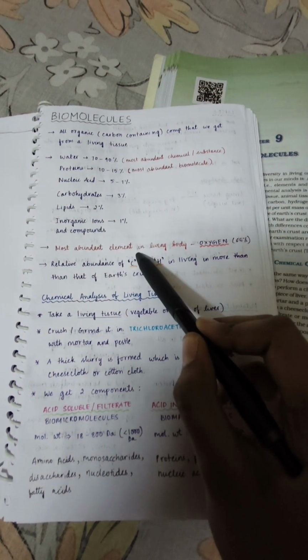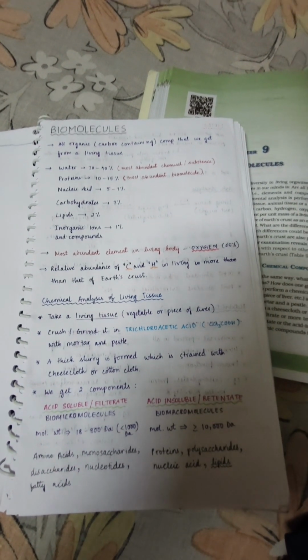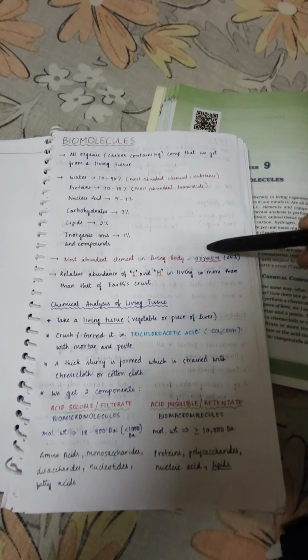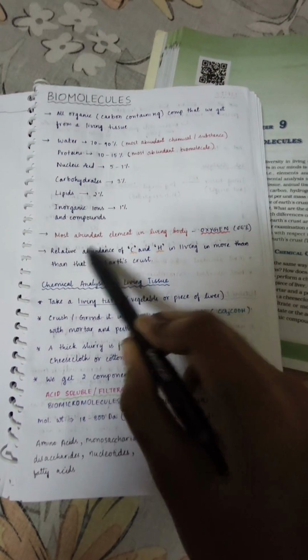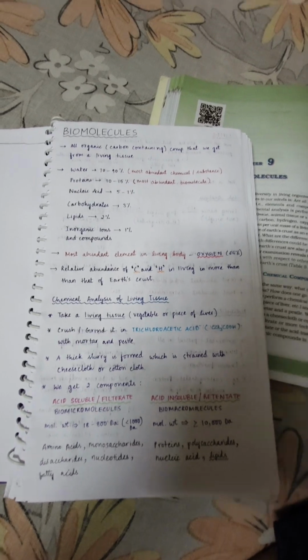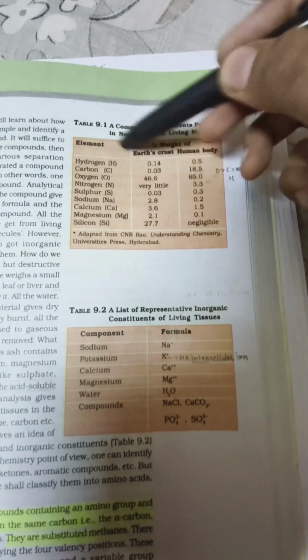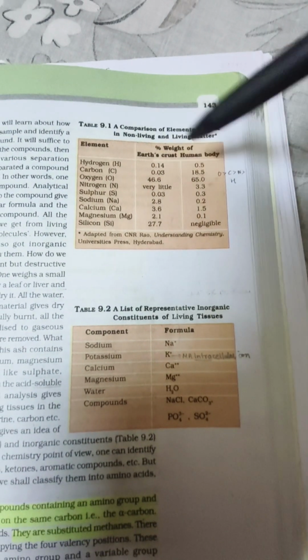The most abundant element in the living body is oxygen. It is 65%, and even in Earth's crust, oxygen is the most abundant. The relative abundance of carbon and hydrogen in living bodies is more than that of the Earth's crust. Basically, we have this table here. This shows the abundance of certain elements in Earth's crust and the human body.